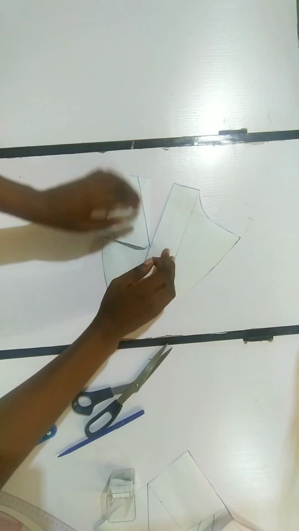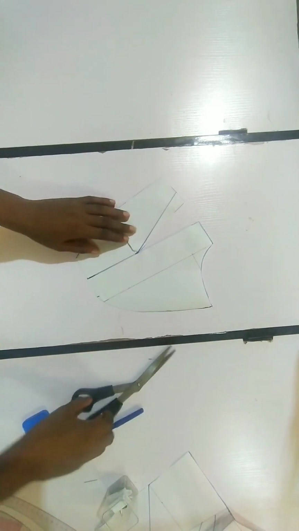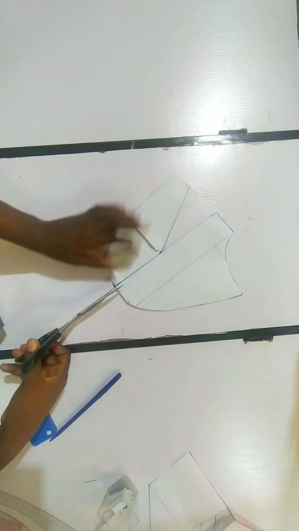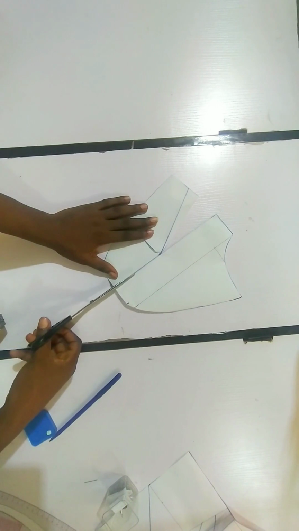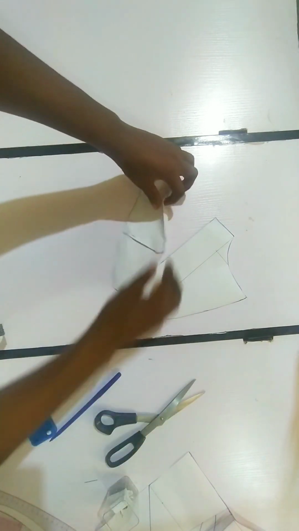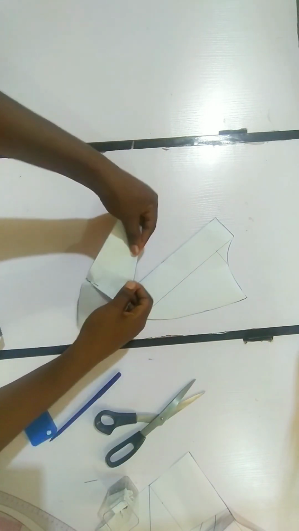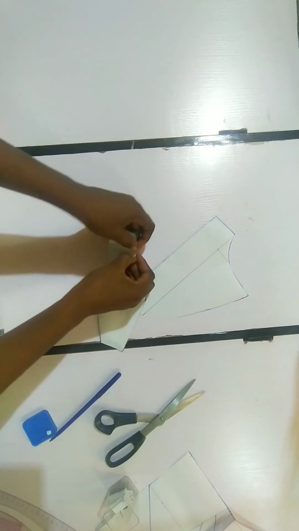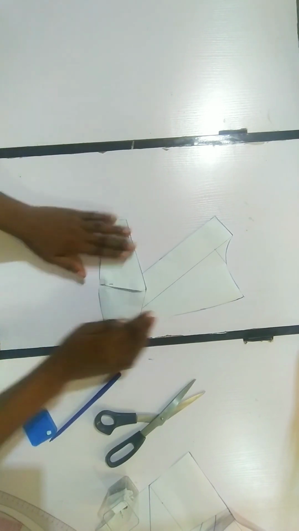I'm going to open this place up, then I'm going to slash. I'm going to slash this part open. So this is what we have. Let me pin away this dart. This is what we have.